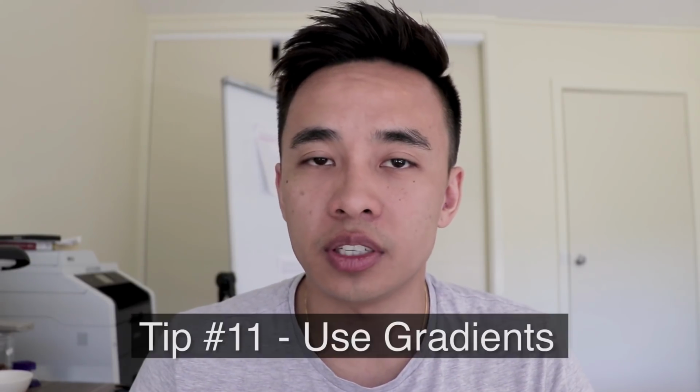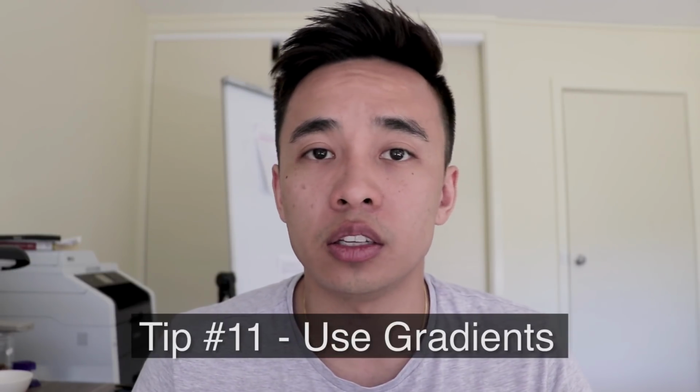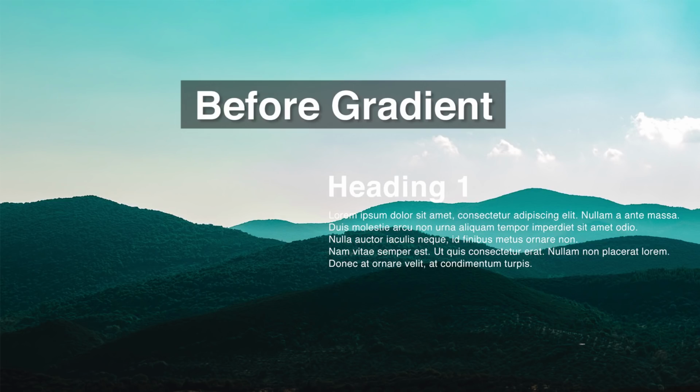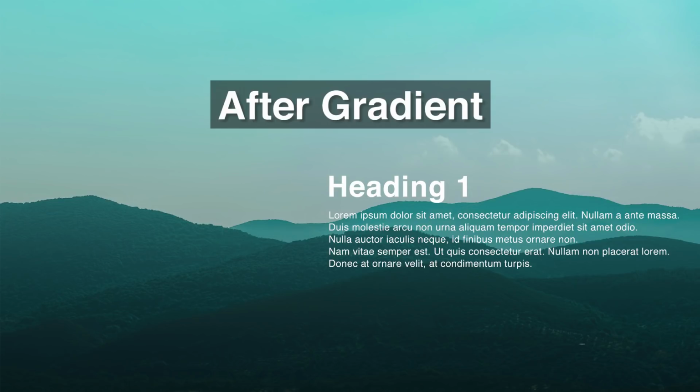And the last tip, tip number 11, we're going over, but you can use gradients. Use gradients on top of images to make the text pop out more, because you want to make sure everything is readable. You can also use gradients if you find an image that you really like. You can put a gradient color on top of it to keep your color scheme in sync, to make sure everything on your website is nice and consistent with that color scheme. You can drop a gradient color on top of it, okay? So that is pretty much it for the tips.